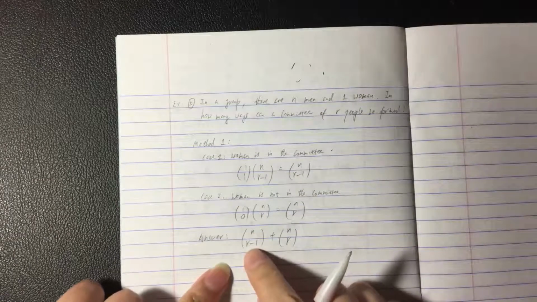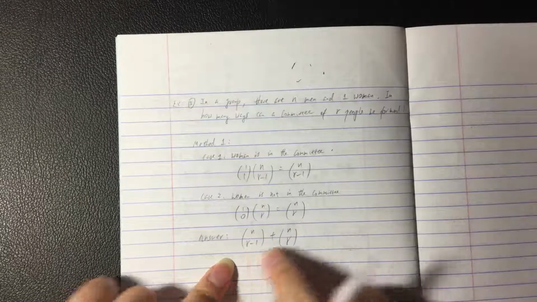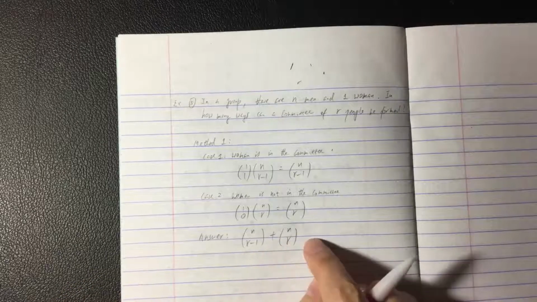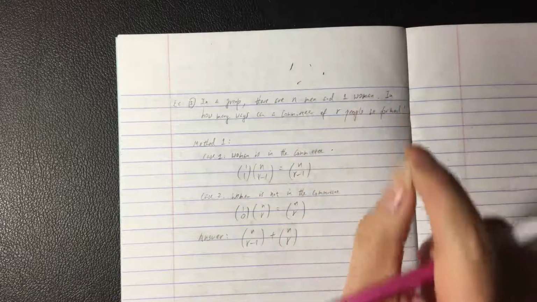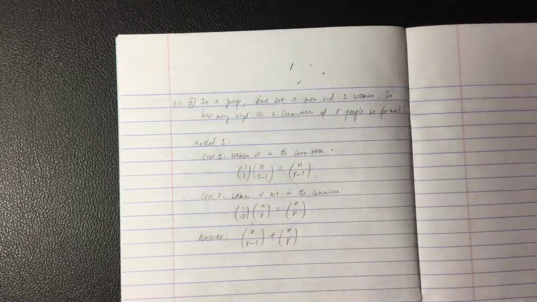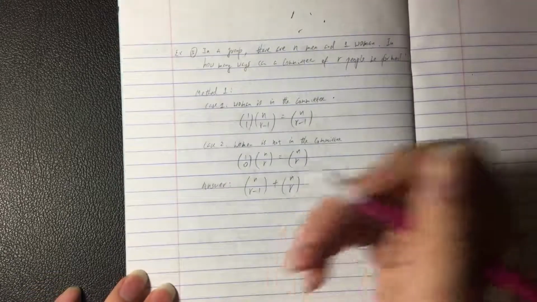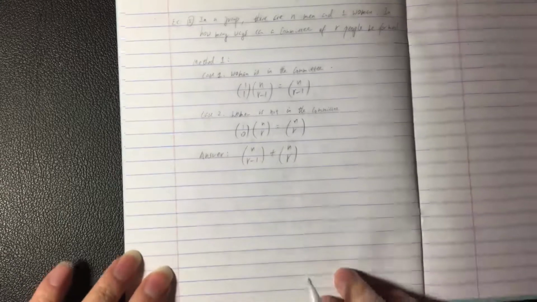That's when a woman is in the committee, and that's when a woman is not in the committee, adding up. That's the number of ways to form a committee of r people. Method 2 is easier.